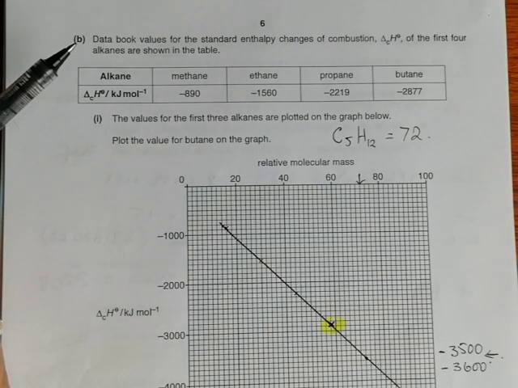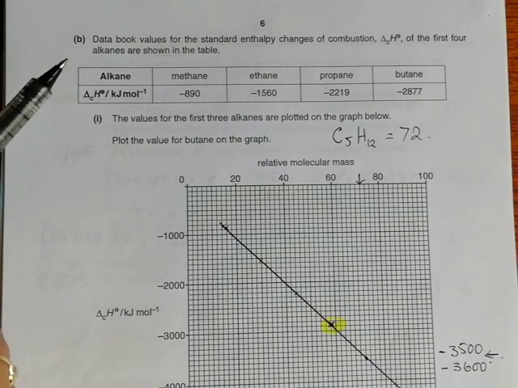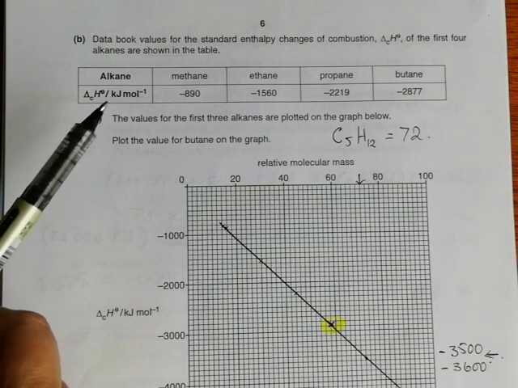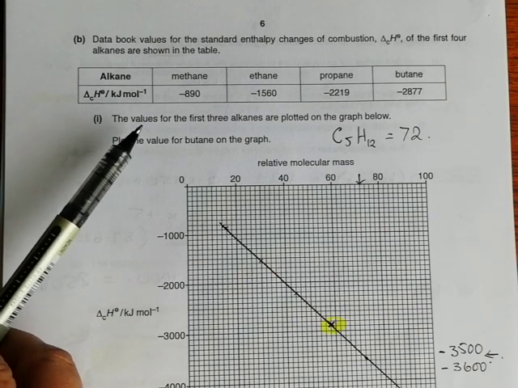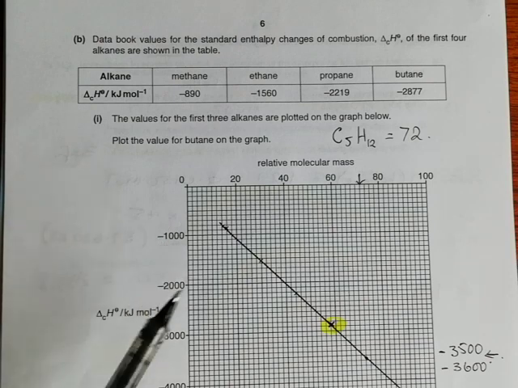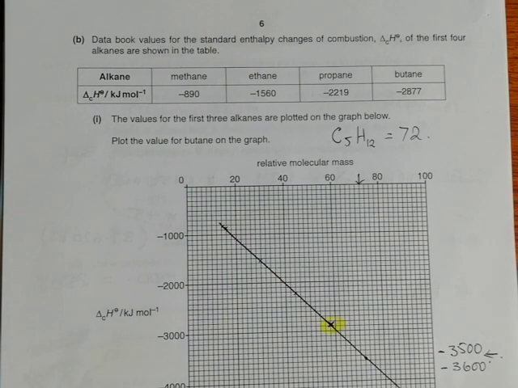So question 3 continues on this enthalpy of combustion theme, but with some graph plotting coming again from your practical endorsement. We're given a number of values, and the first 3 are plotted, and they want you to plot butane. So butane sat here, it needs to be bang on the 58 line, and it needs to be between the 2800 and the 2900 line there. Don't be sloppy, make sure that is absolutely correctly on there.